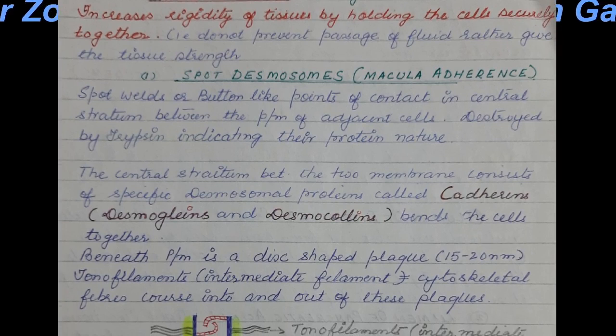One kind of desmosome is the spot desmosome, also called macula adherens. They are also called spot welds, and they are button-like points of contact in the central stratum between the plasma membranes of adjacent cells. They are proteinaceous in nature, as indicated by the fact that when they are subjected to trypsin, they get digested. The central stratum between the two membranes consists of specific desmosomal proteins called cadherins. They bind the cells together.